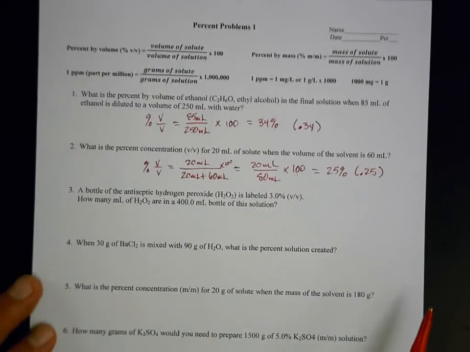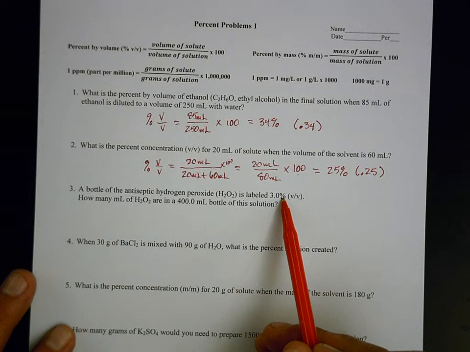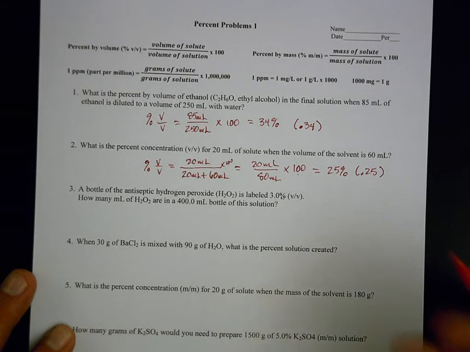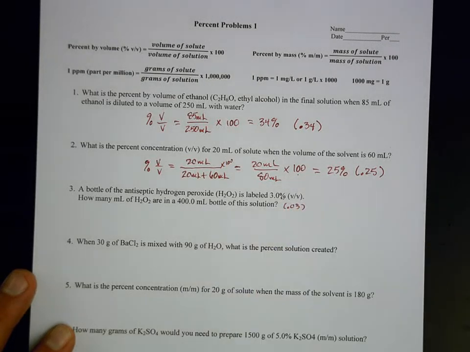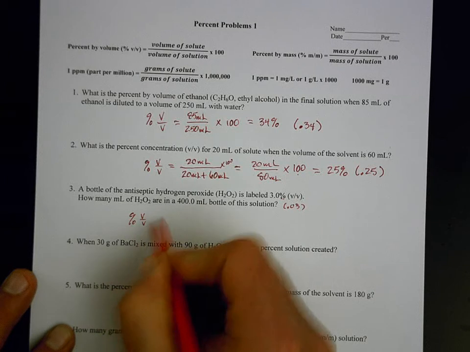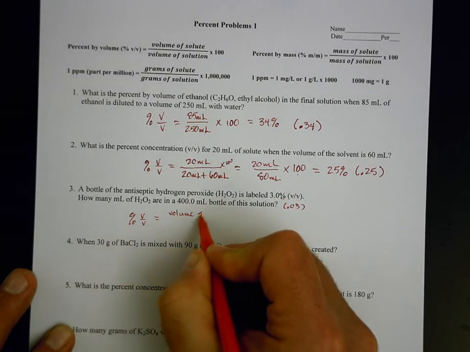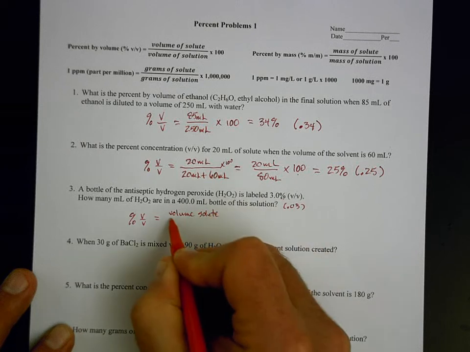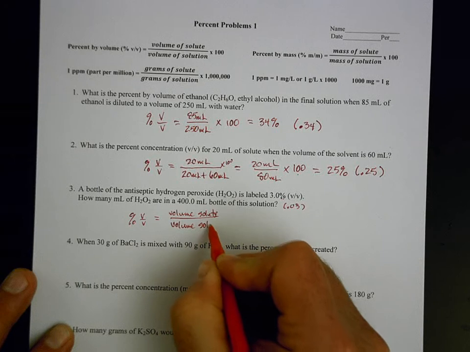Okay, number 3, we have already what the percent volume is, 3% volume. And just remember that when you see 3% as a decimal, we're talking about 0.03. Okay? So if I have percent volume over volume, well, that's going to be volume of solute over volume of solution.